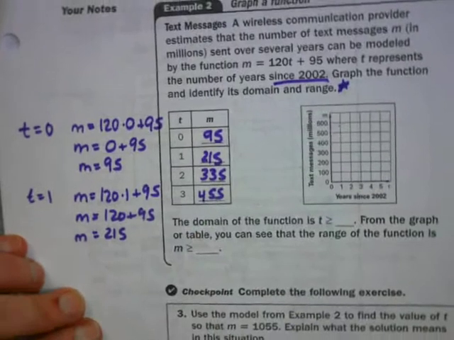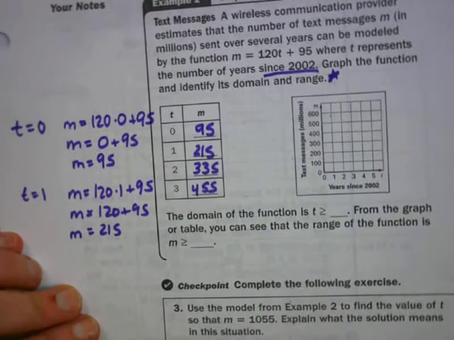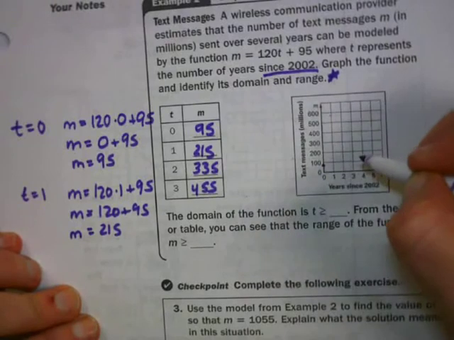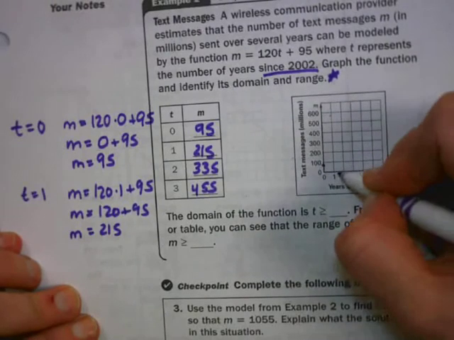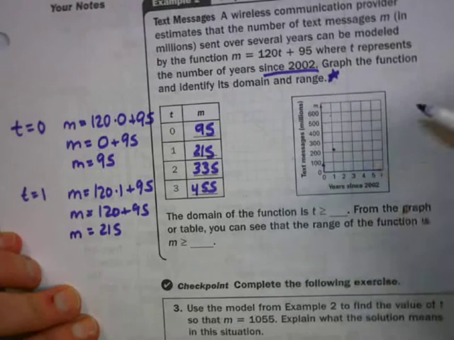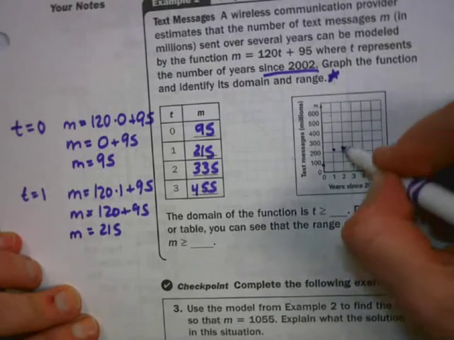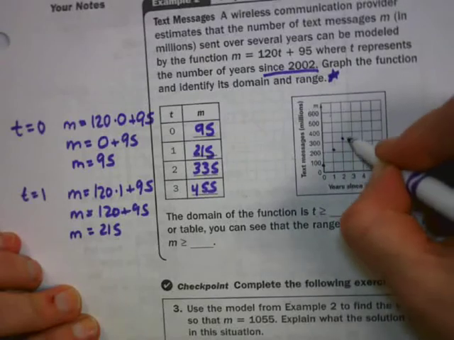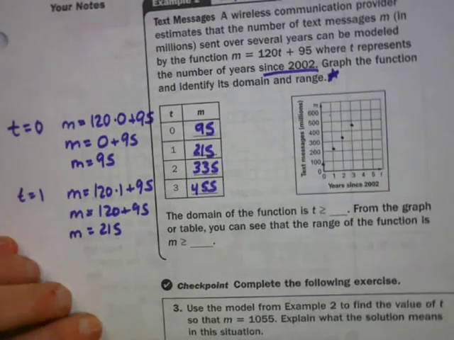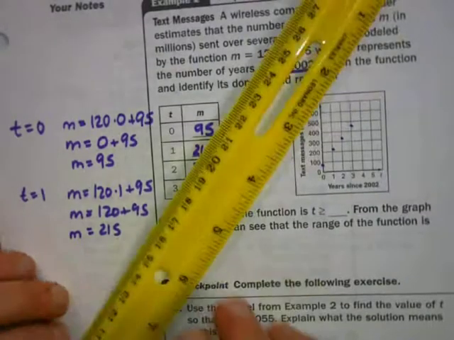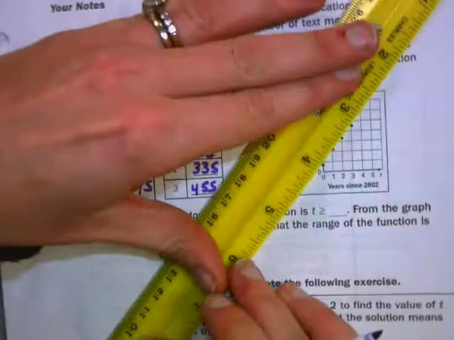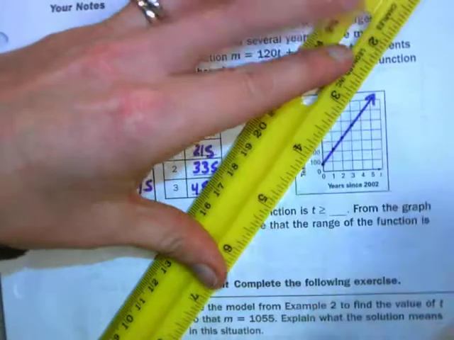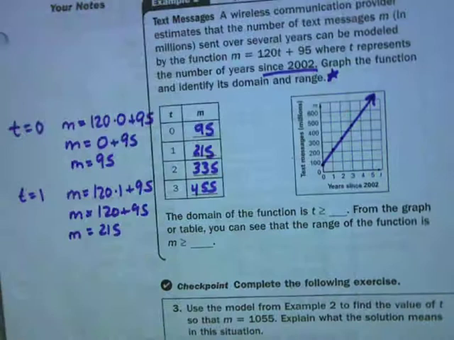Okay, so now I'm going to do my best to graph those out. So I'm at 0 for years, and I go up to 95, so it's just below the 100. 1 and 215. 2 and 335, and 3, 455. Okay, now I can't go back in time, at least in this problem, so I'm just going up and to the right, and that's what my line is going to look like.